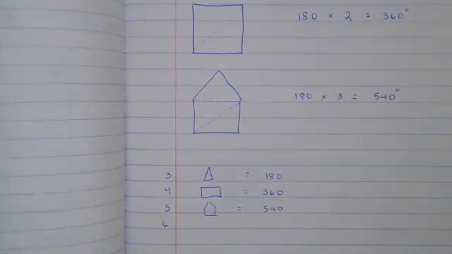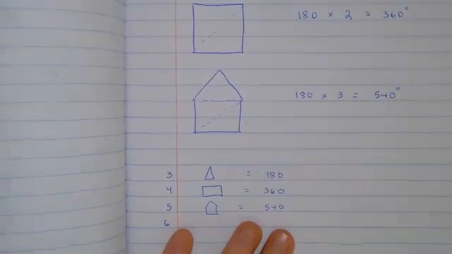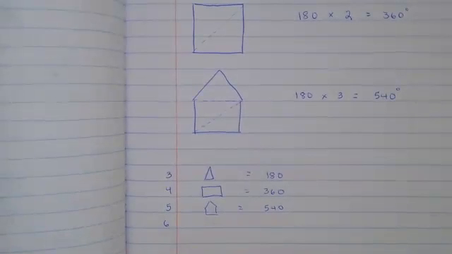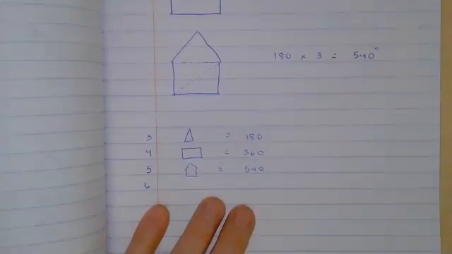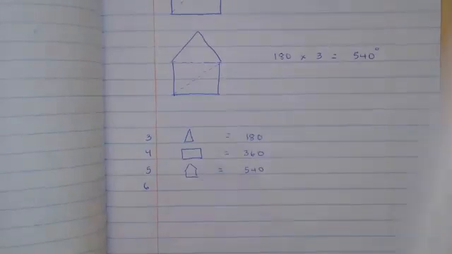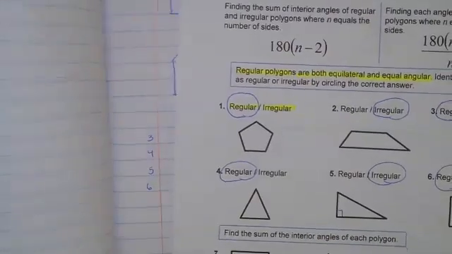So once you've written that down, I want you to go back now and look at this page. So write this in, and we're going to go back and forth between this and this for a minute.